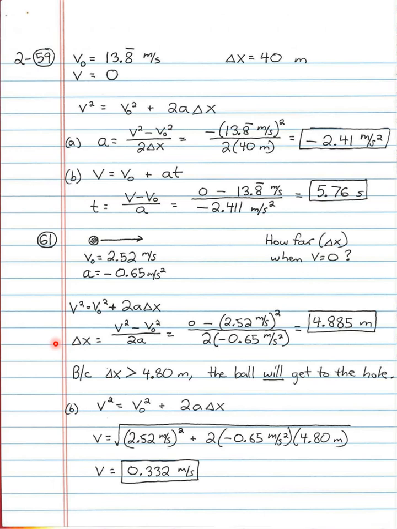All right, so it's one-dimensional. It's going straight across the ground, and it's got a negative acceleration because it's slowing down. There's my initial information. V naught is 2.52 meters per second. And we can ask the question this way: how far will it go before it stops? So when v equals 0, what is delta x? And we'll see what kind of answer we get. And there's the acceleration.